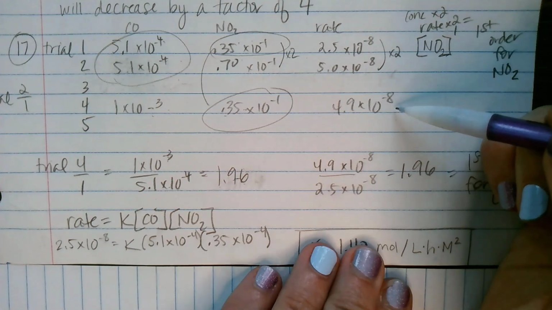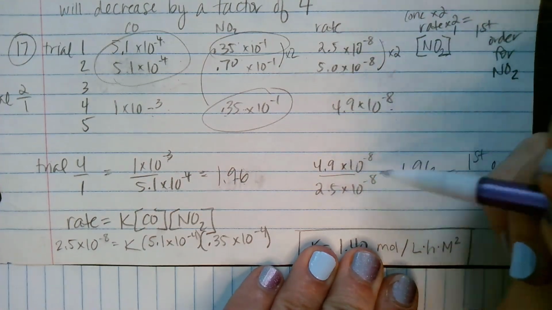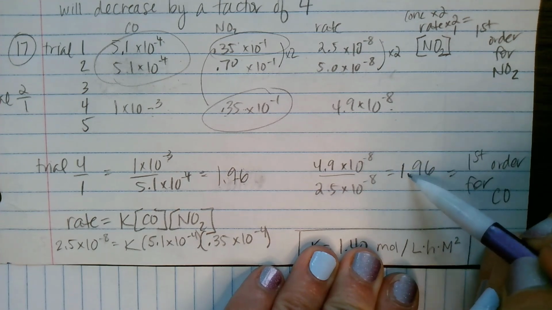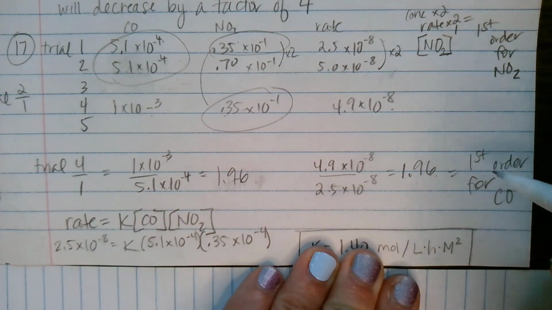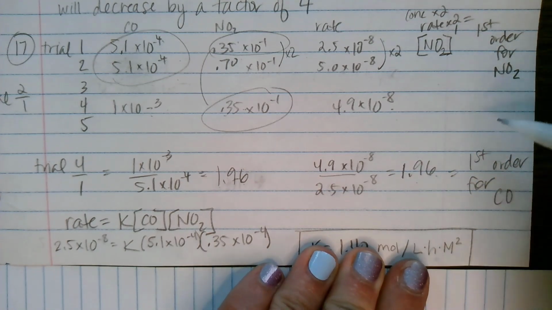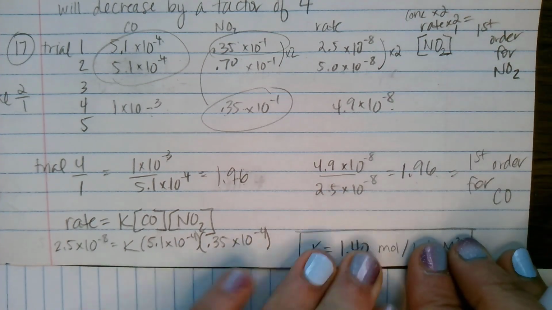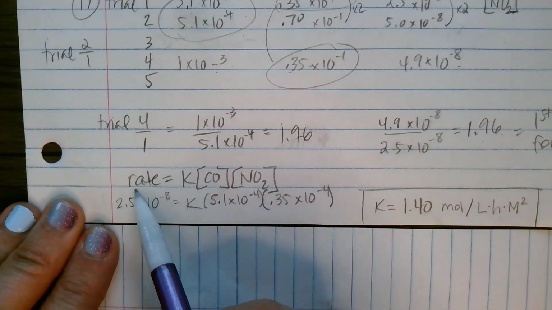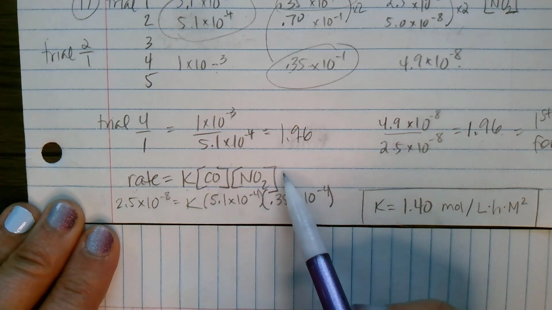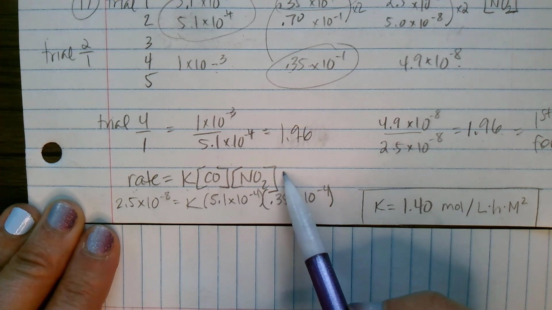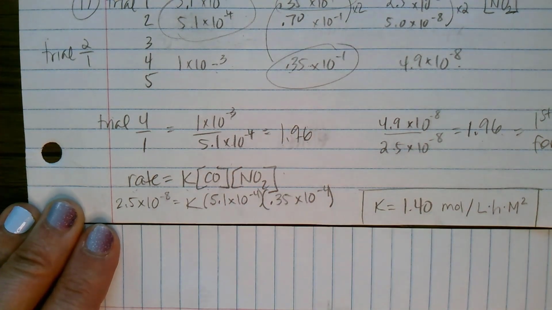When I did the fourth rate divided by the first rate, I got the same 1.96. So almost doubled again, but those are the exact same. Since they're the same, it's first order for CO as well. So my rate is equal to k times the concentration of CO times the concentration of NO2, both to the first power. Then it wants us to calculate the rate constant.